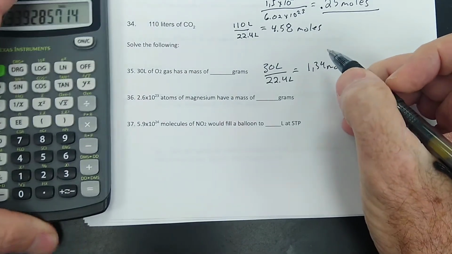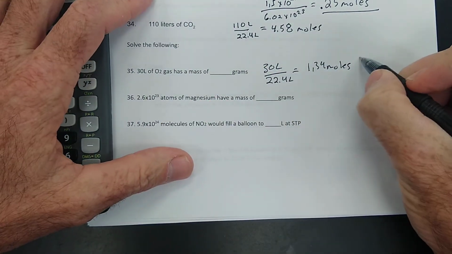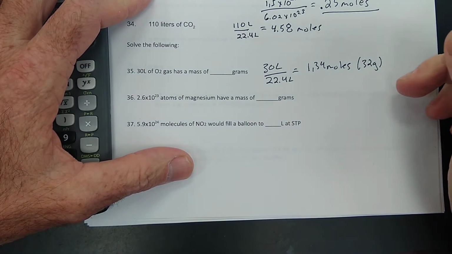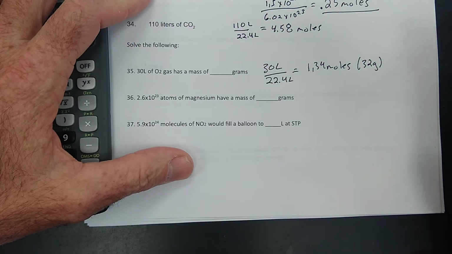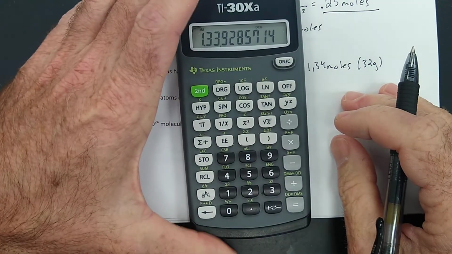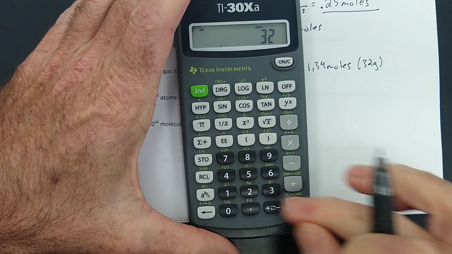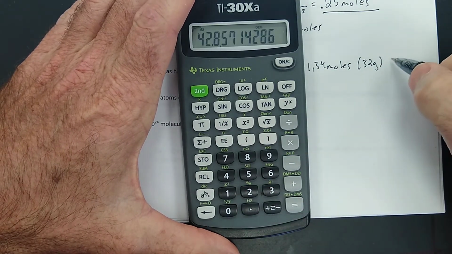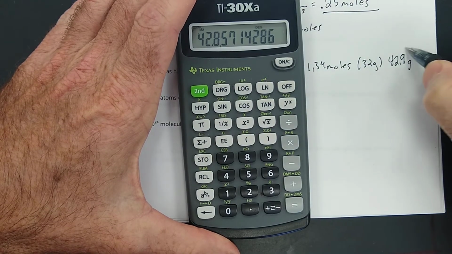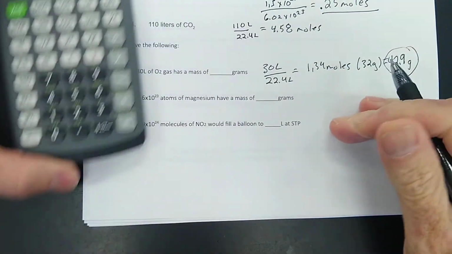Okay? And it's O2. O2 weighs 32 grams per mole, right? You look at the chart, oxygen 16, O2 weighs 32. So you have 1.34 times 32 grams per mole, 42.9 grams. Let's try the next one.